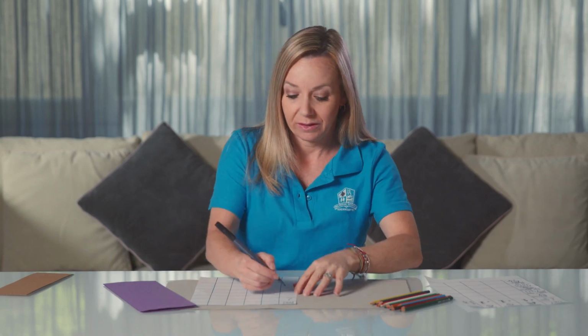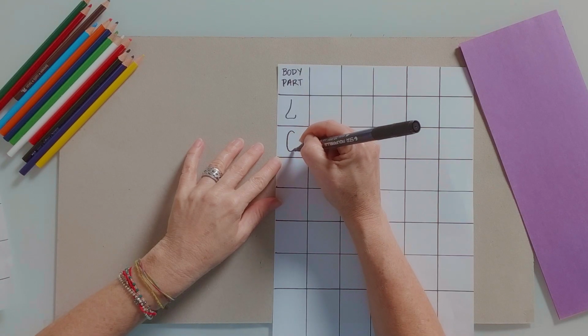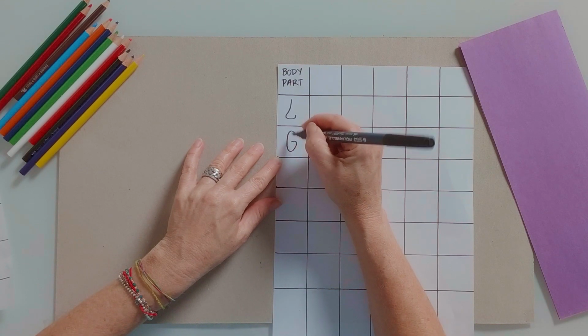The second one down is your ear. Okay, so I'm gonna try and draw an ear. I'm not that great at drawing the ear. Kind of looks like a G. Okay, so that's my ear. Now, how many ears does each person have? 2, right? So when you're doing this, you have to count 2 for each person. We'll get into that in a little bit.